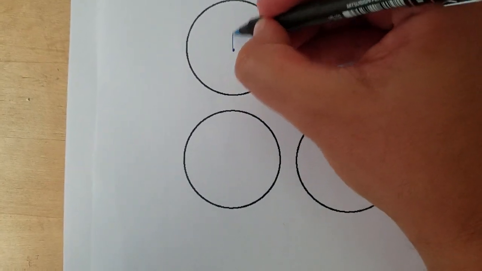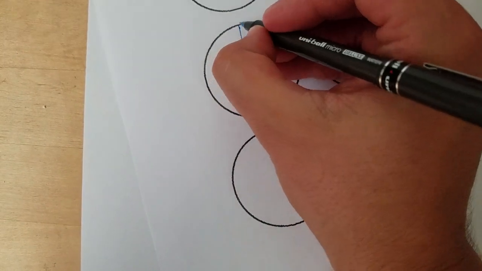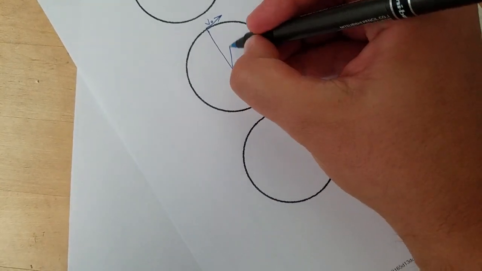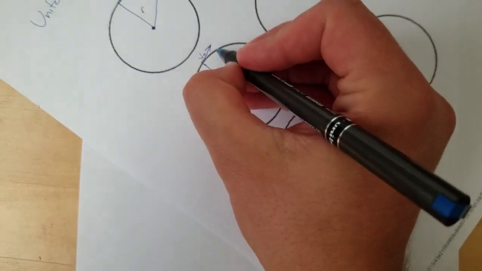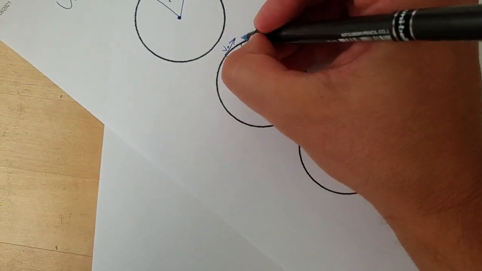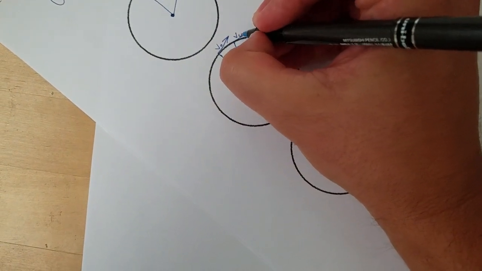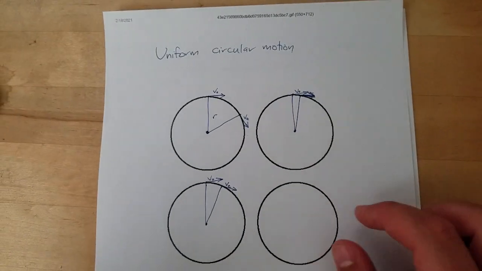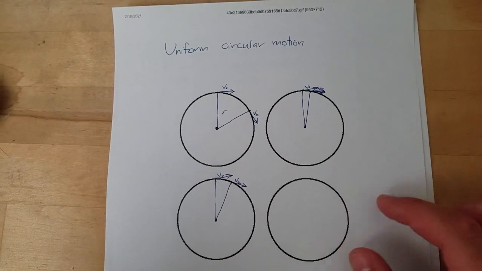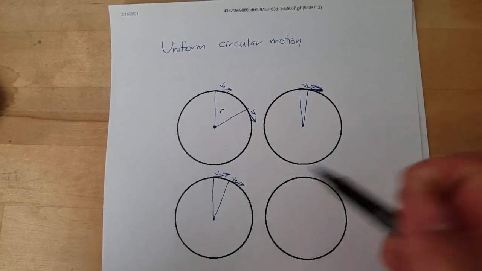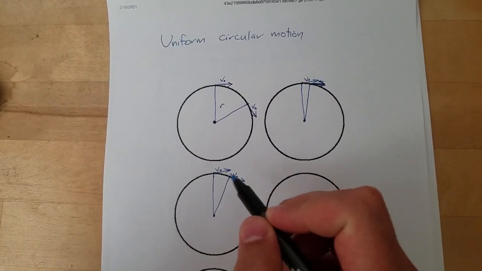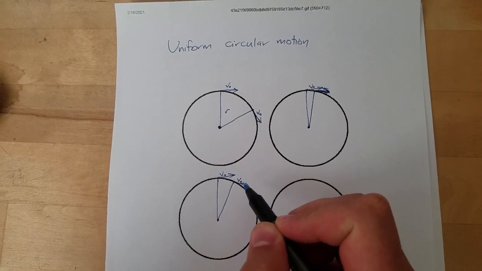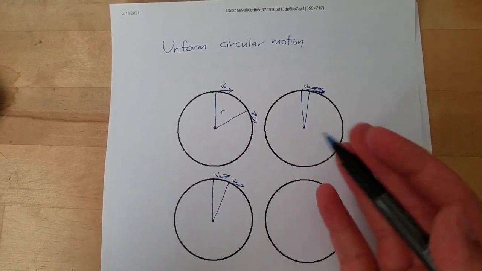So it's got some initial velocity vector, then it continues moving around. The length of the vector stays the same. Obviously the direction has changed. Okay, now knowing that we've got a final velocity and initial velocity, we can use this to calculate change in velocity.